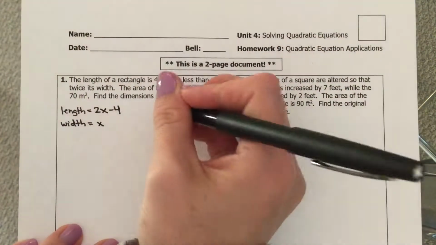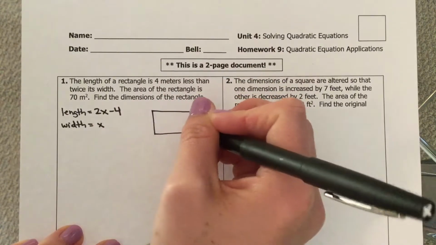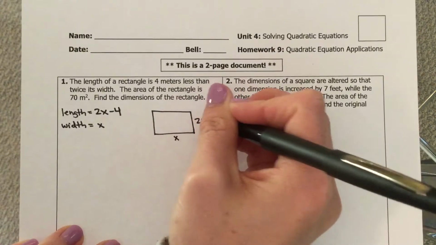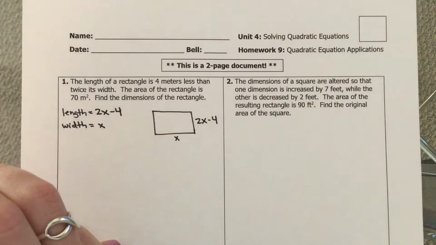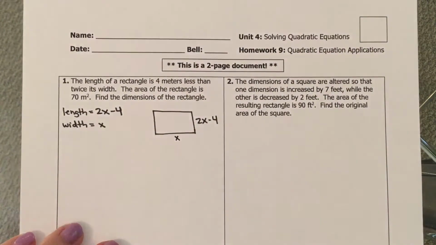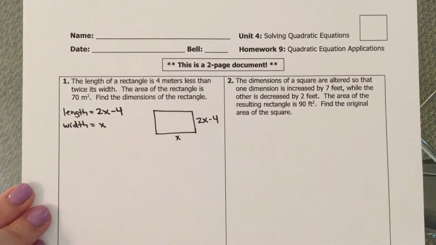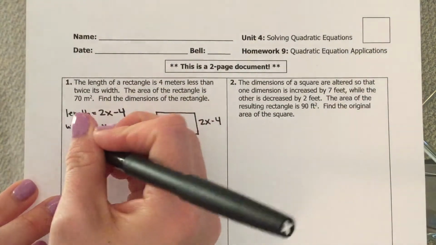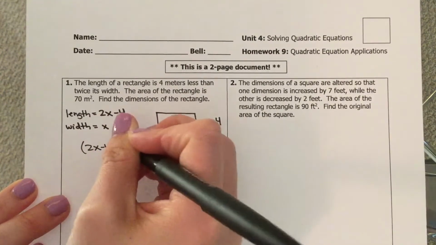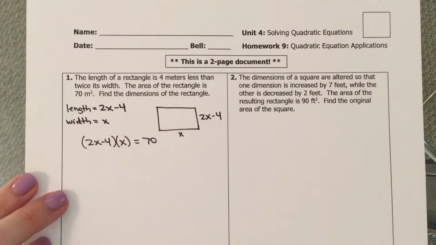So you've got that part set up. If you want to, you can do a little sketch. Okay, so you'd have the width, the length. It's going to look something like that. I probably should have labeled them opposite, but it's okay. Just go with it. The area is 70 meters squared. So remember, area is length times width. So we would take length times width is equal to 70. And then it says find the dimensions of the rectangle.